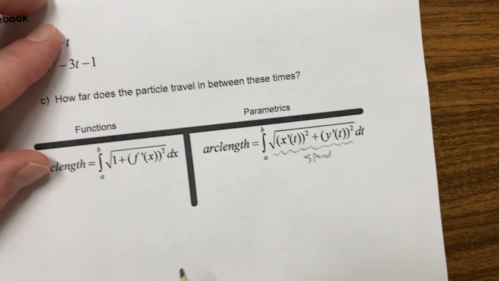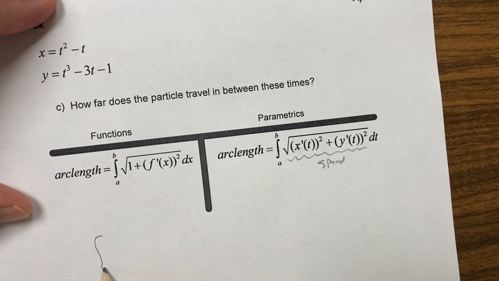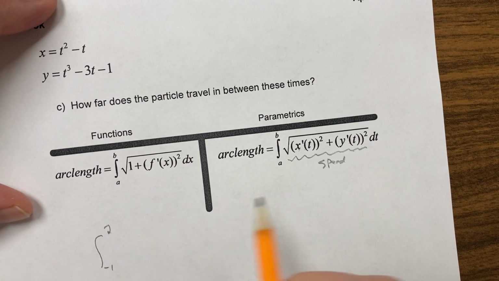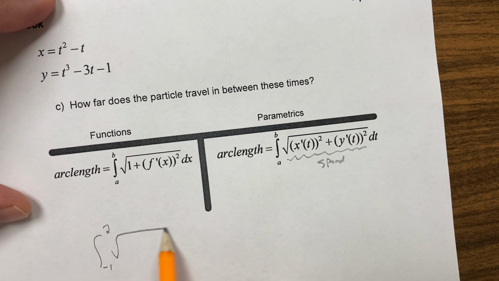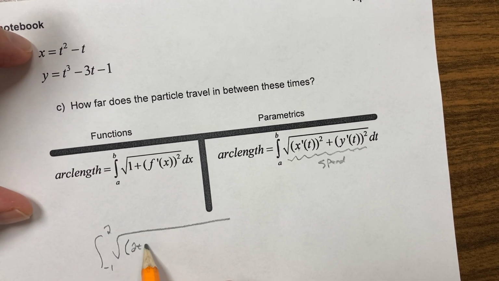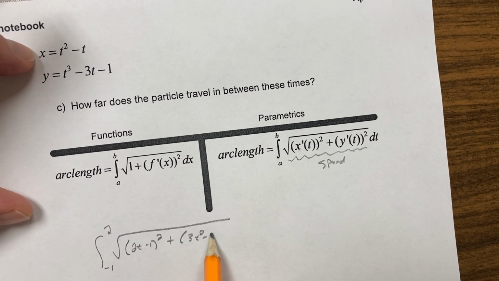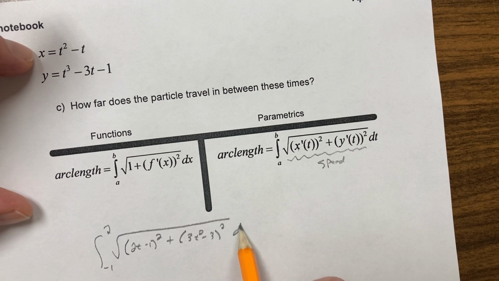So for this particular problem, we will do the integral from time -1 to time 2 of the square root of dx dt, which was 2t minus 1 if we do it by hand, squared, plus 3t squared minus 3 squared, dt.